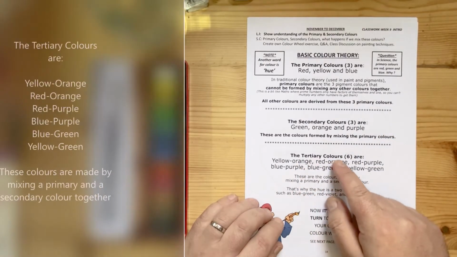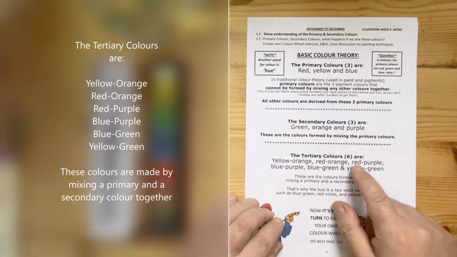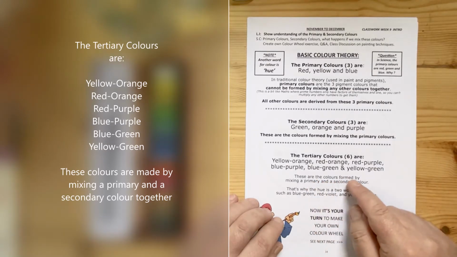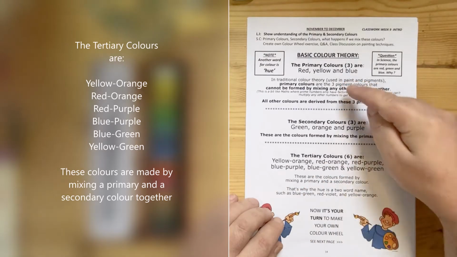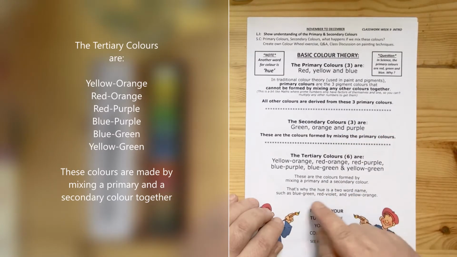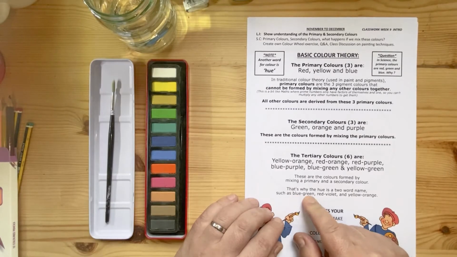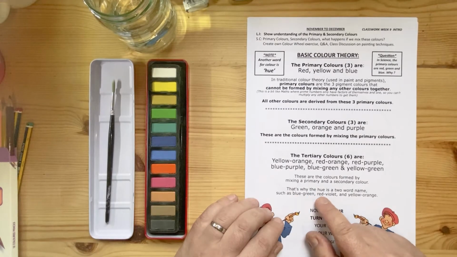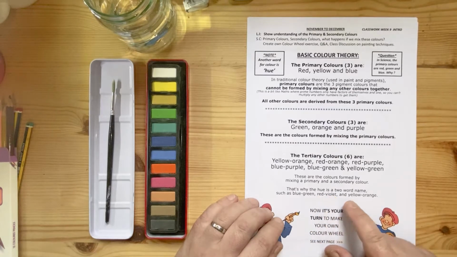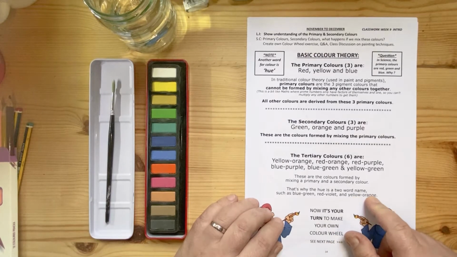The third group of colours are the tertiary colours, and they are yellow orange, red purple, blue green and yellow green. These are the colours formed by mixing a primary and a secondary colour together. That's why the hue is a two-word name, such as blue-green. So you have blue as a primary colour, green as a secondary colour. Red violet or red purple, you have red as the primary colour, violet or purple as the secondary colour. And yellow orange, you have yellow as the primary colour and orange as the secondary colour.